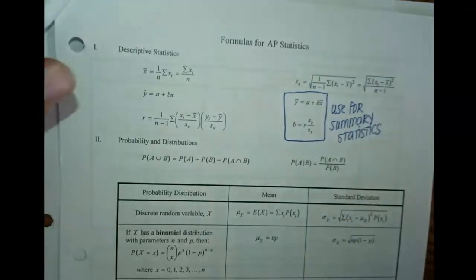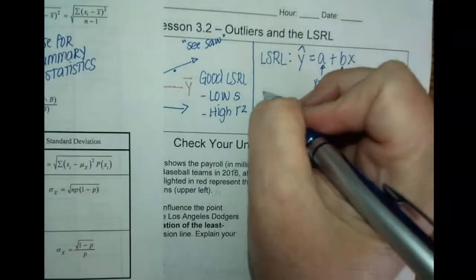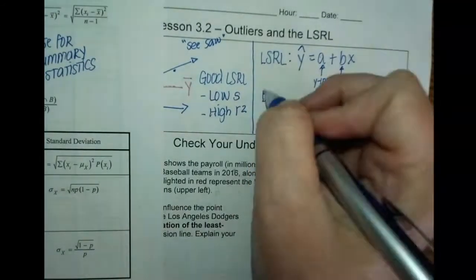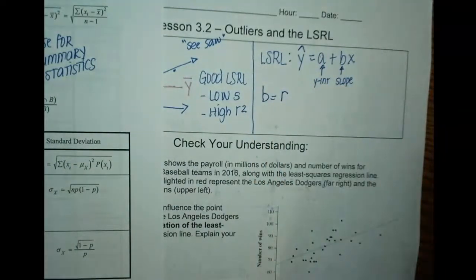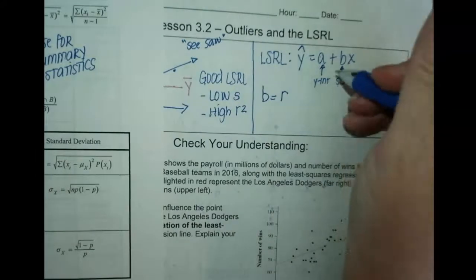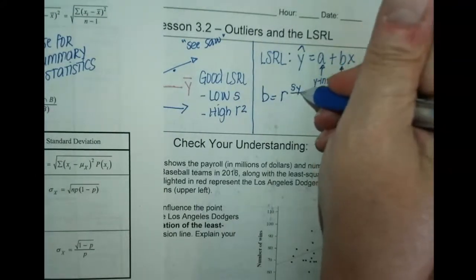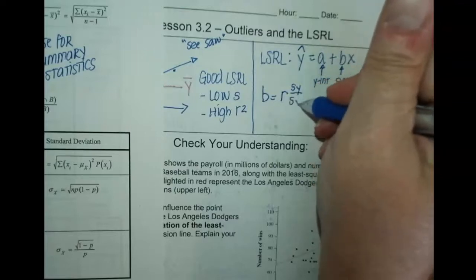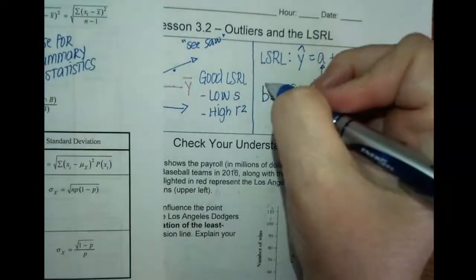Okay, so let's see. We have defined your slope. From summary statistics, you're going to take the correlation coefficient and multiply it by the standard deviation of the residuals for y divided by the standard deviation of the residuals for x, and that will give you your slope.